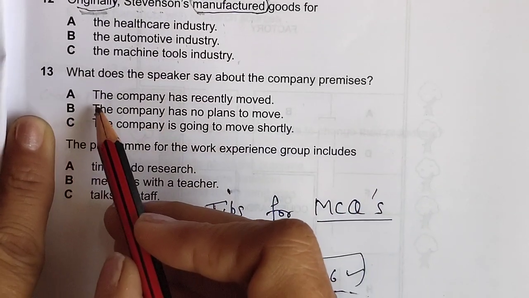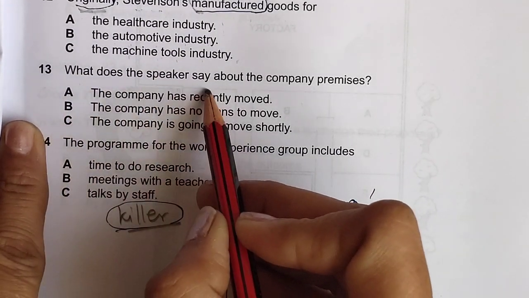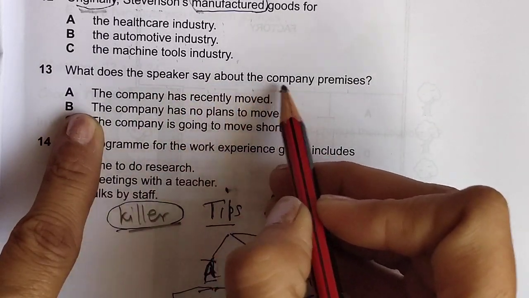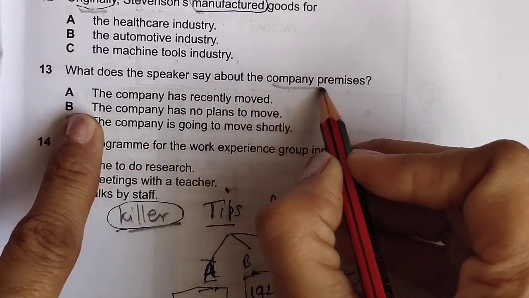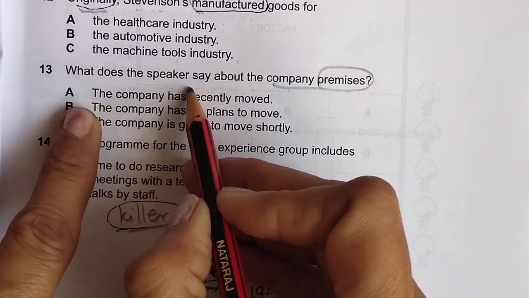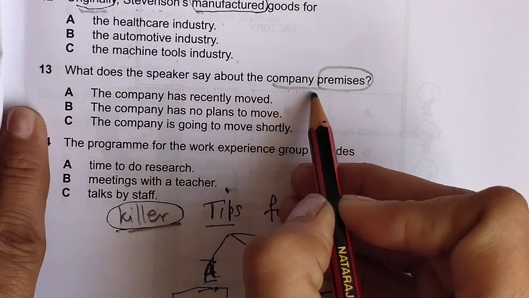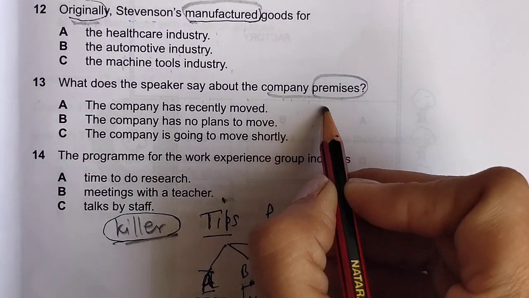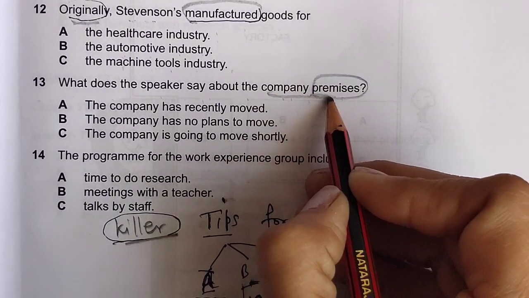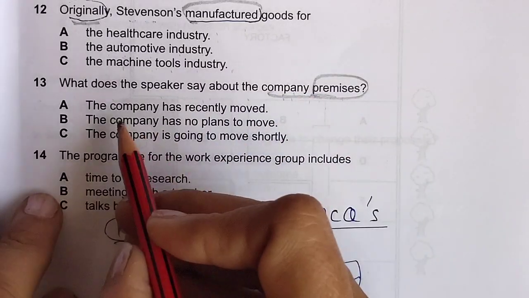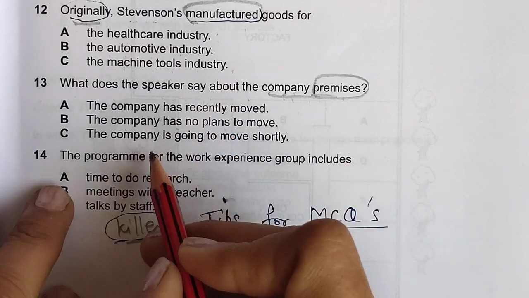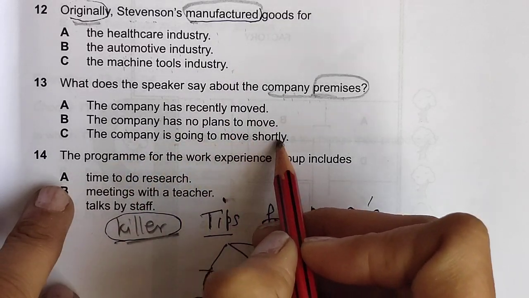Now 13: what does the speaker say about the company premises? What is he saying about the company premises, the company office, the company's location, where it is set up? The options are: the company has recently moved, the company has no plans to move, the company is going to move shortly.